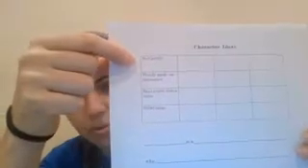Okay, so to help you get your creative juices flowing, I figured I'd give you some examples to get you started, to get you going. So as we said before, this is the graphic organizer that we're going to be using. Okay, character ideas. If you notice, the very first line on top, the first row says real people.